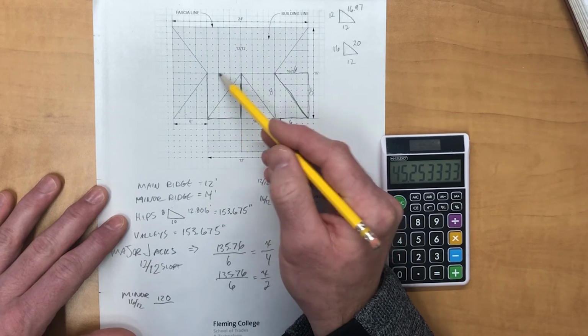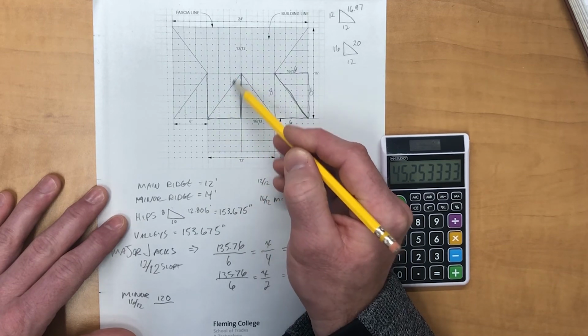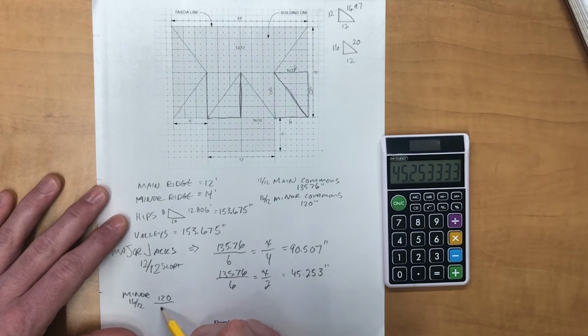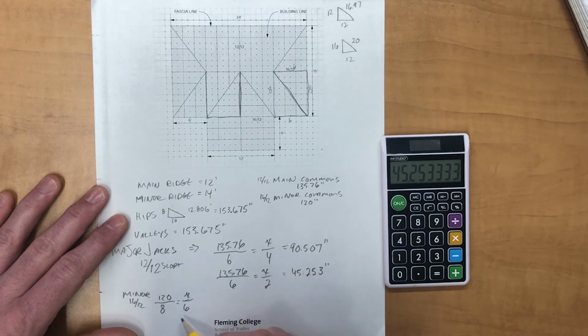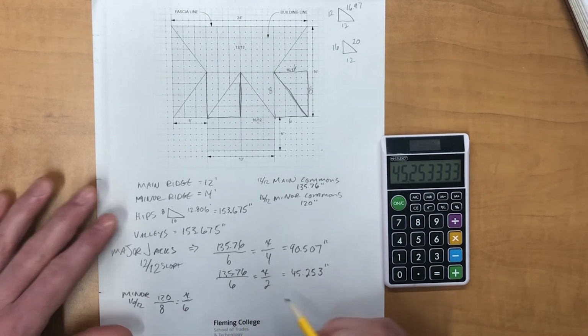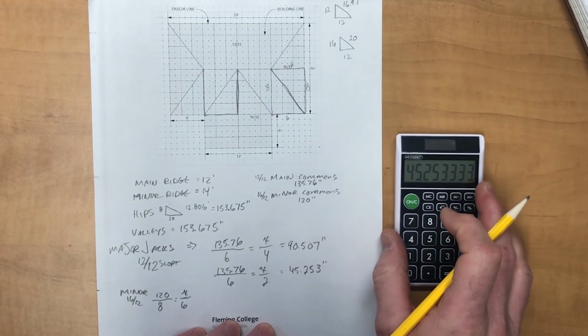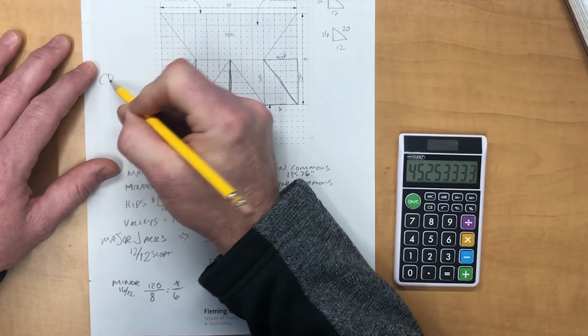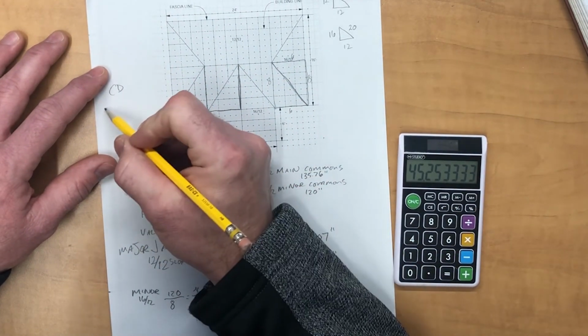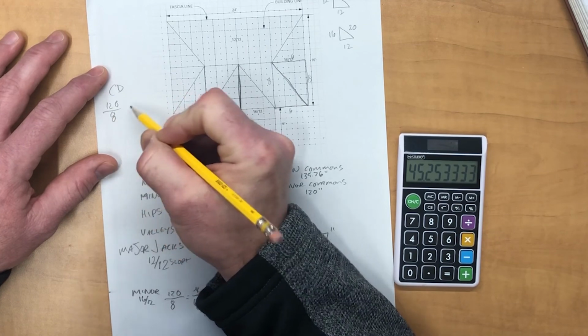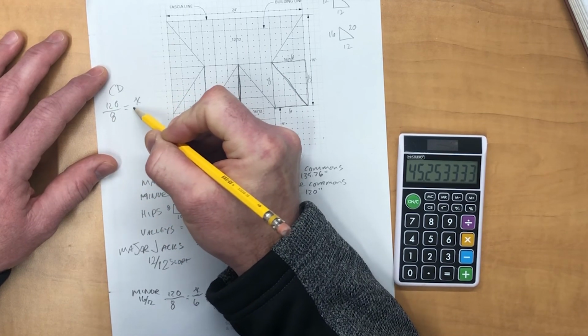This is 8 feet, 6 feet, 4 feet, and 2 feet. So 120 is to 8, as x is to 6, and x is to 4, x is to 2. Or I could do the way I demonstrated before, calculating a common difference for this one. So it's 120 is to 8, as x is to 2.